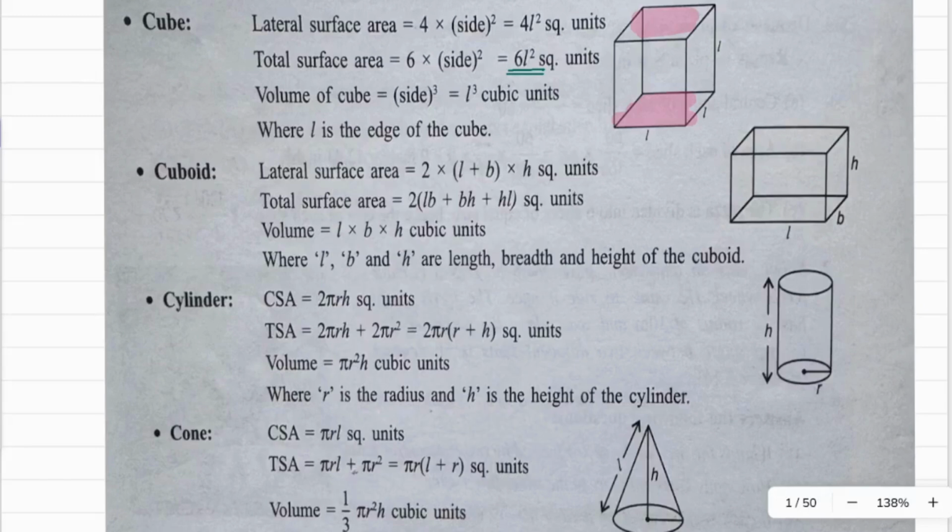Okay, now let's learn these equations here for cube, cuboid, cylinder, cone, etc. So for the cube, how many faces in total is the cube having? Cube is having 6 faces. If you want to find the LSA, which means lateral surface area, there is no need to add the area of the top surface as well as the bottom surface. We need to add the area of 4 lateral surfaces. So we will get 4L square.